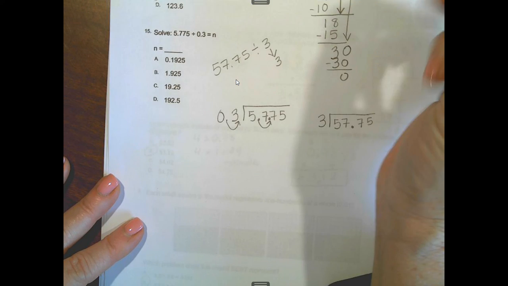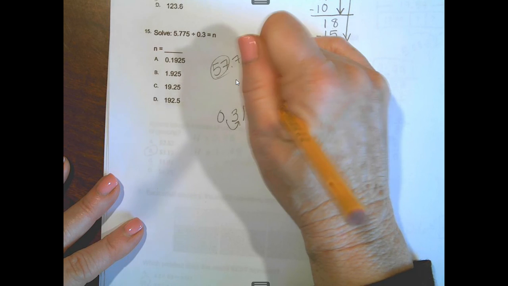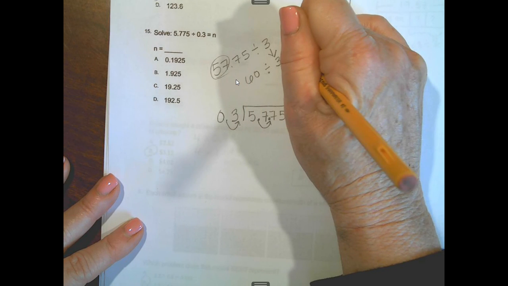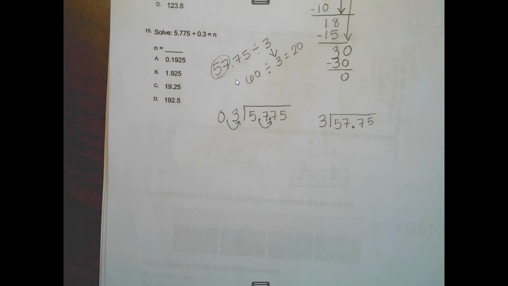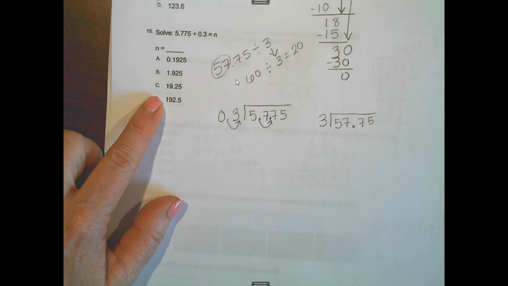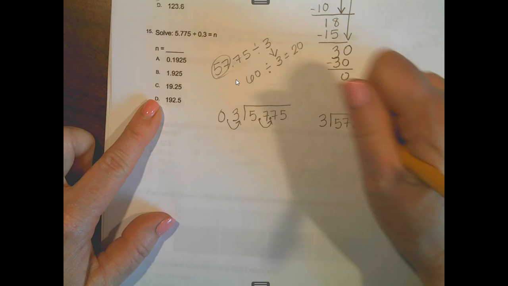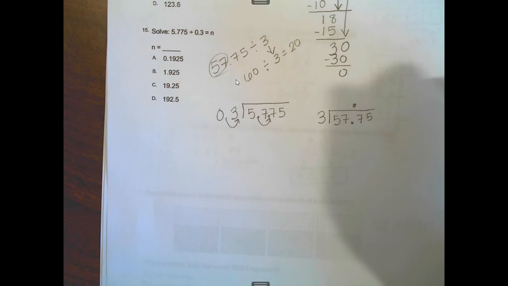Now, if you want to get a quick estimate, see 57.75 divided by 3, we should be pretty good with our 3 tables. I'm thinking that's pretty close to 60, and 60 divided by 3 would be an estimate of 20. So I think my answer is going to be close to C. 3/10, move that one place. So I'm going to pop up the decimal point and I'm going to start my division process.